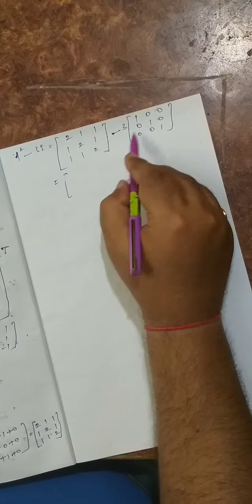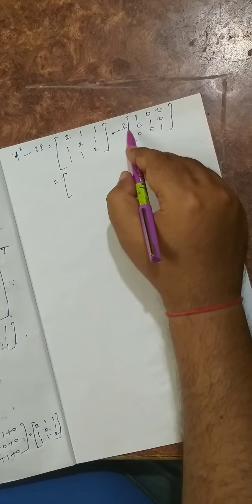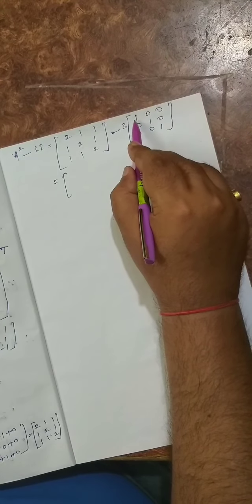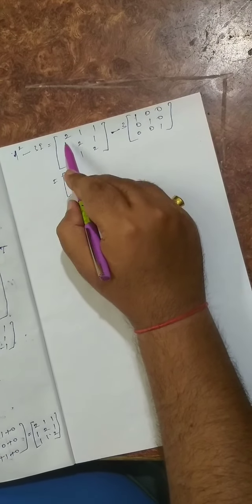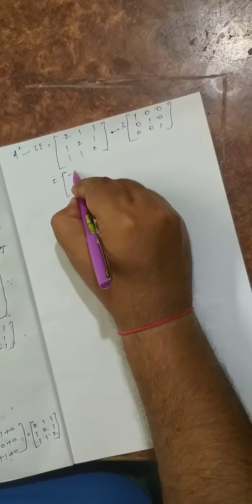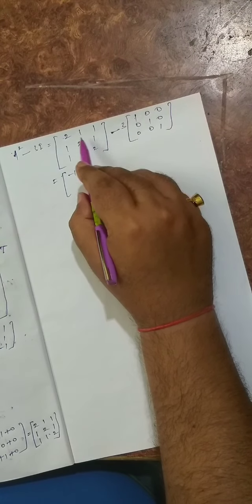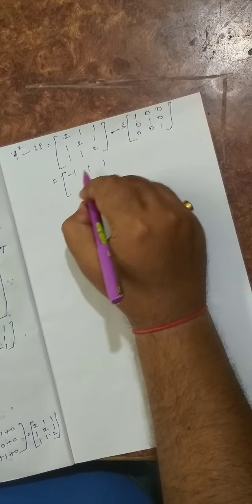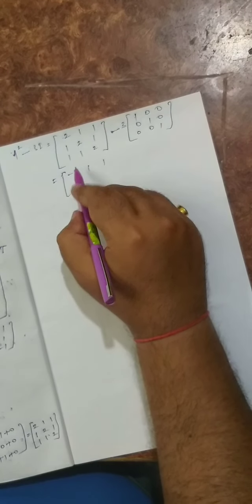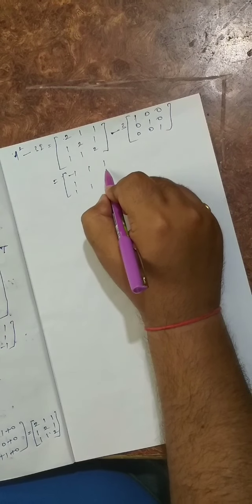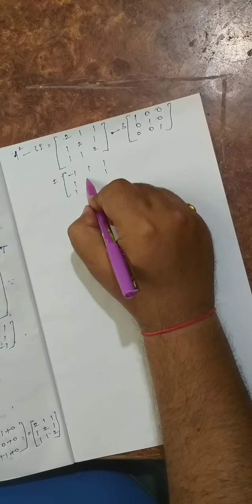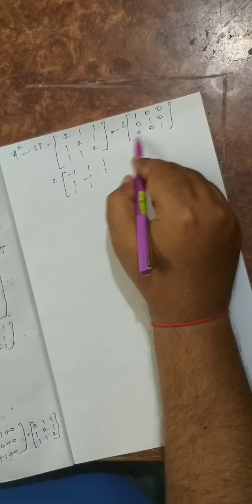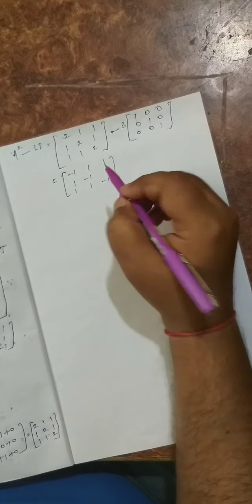Now both the orders are the same, so you can subtract the matrices. Multiplying the identity by 3, it will be 3 diagonally. So 2 minus 3 is minus 1, and the rest of the elements remain the same. Again 2 minus 3 is minus 1, and again 2 minus 3 is minus 1.